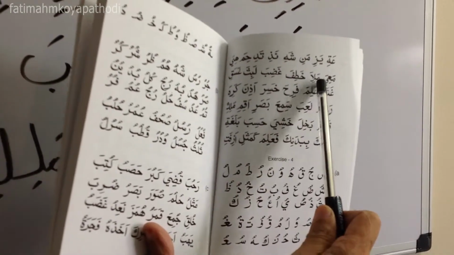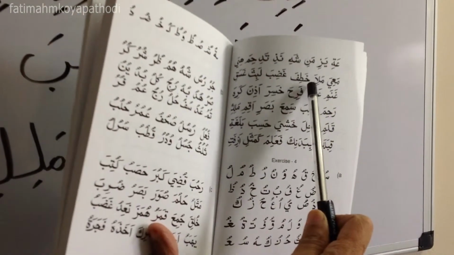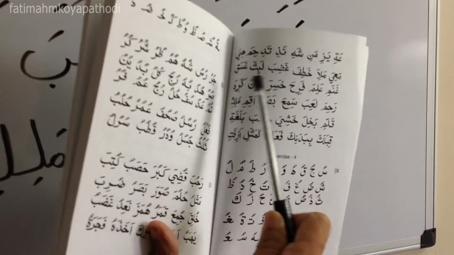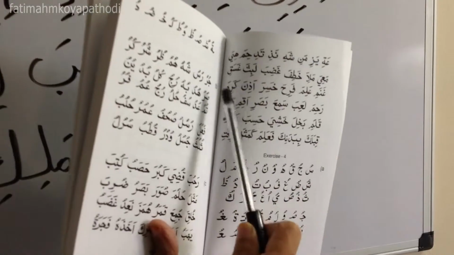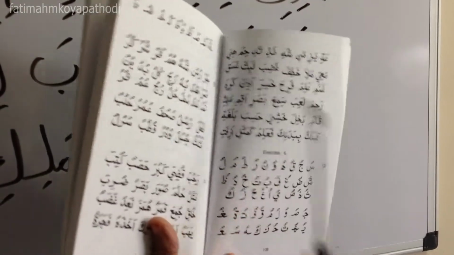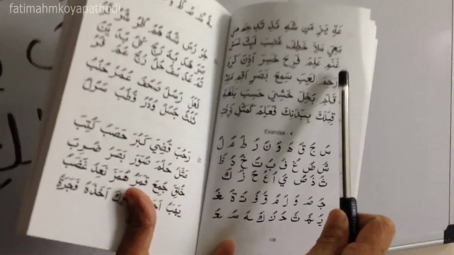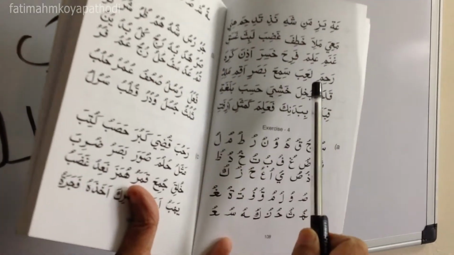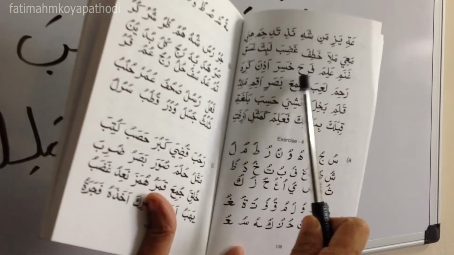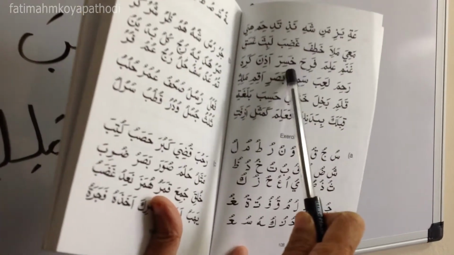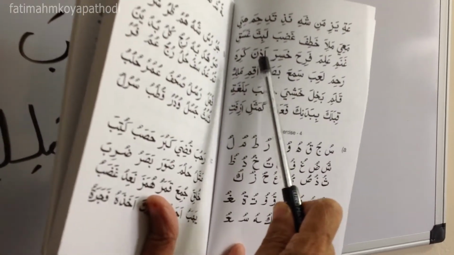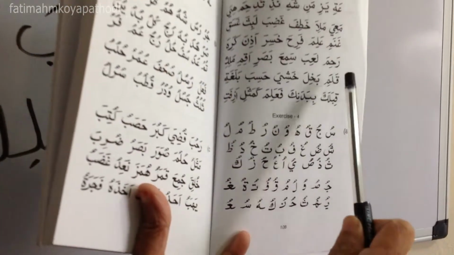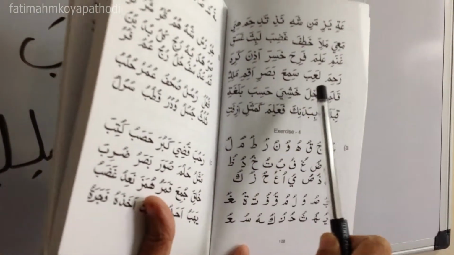Ma'iyya, mala'i, khatifa, ghadiba, labitha, ghasaqi. Ghanami, alima, fariha, khasira, adhina, kariha, rahima.